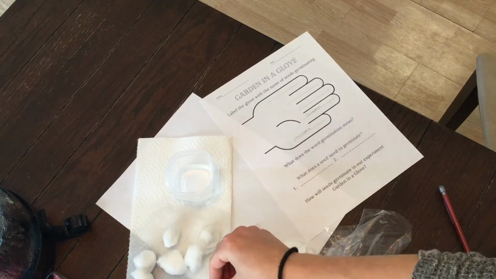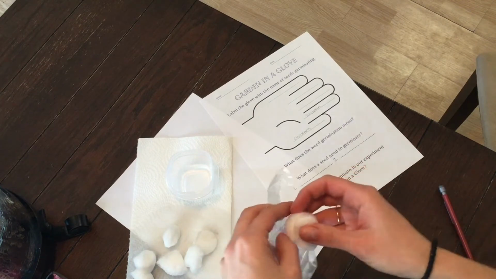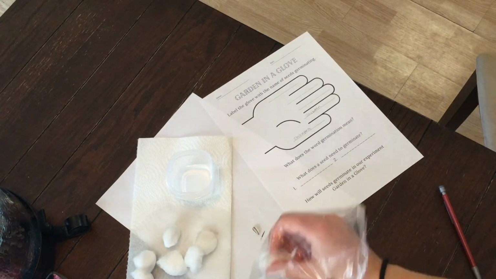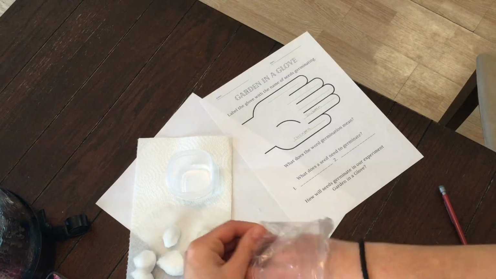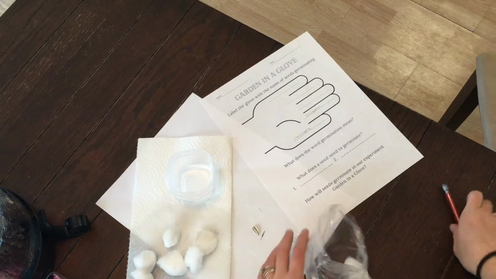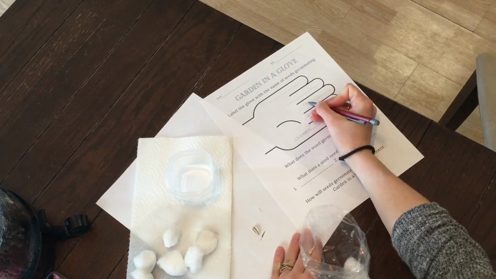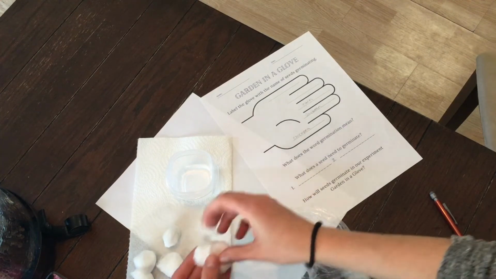Next, we're going to take corn, we have our sunflower seed.